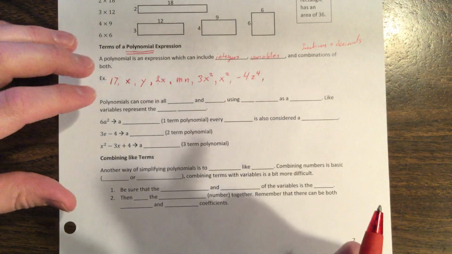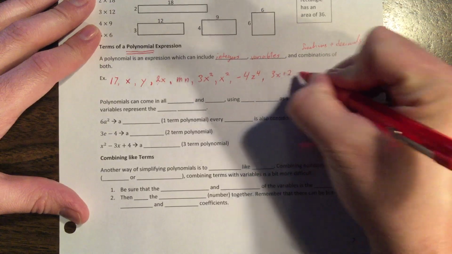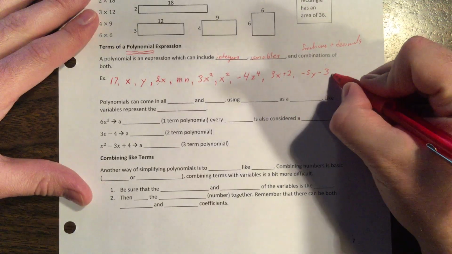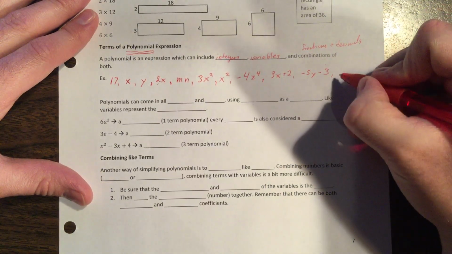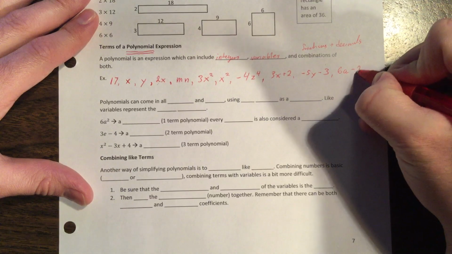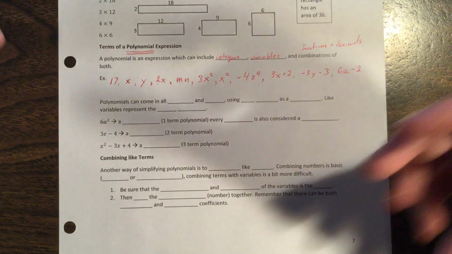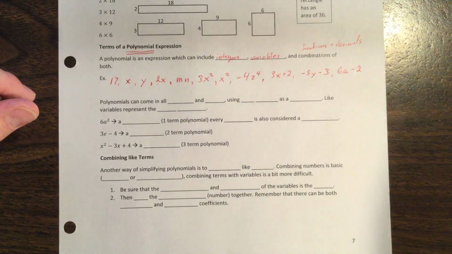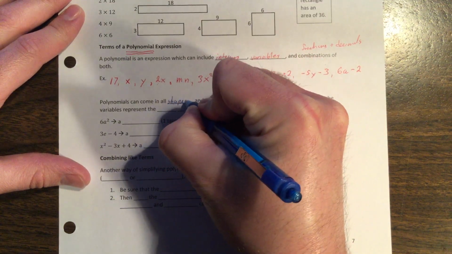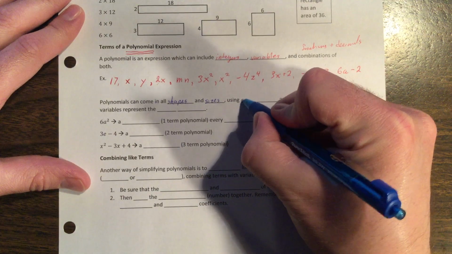And then we can start putting together multiple terms, and we'll talk about terms in just a little bit. So something like 3x plus 2, or negative 5y minus 3. Okay, and we could go on and on. There are an infinite number of combinations that we could come up with. Let's do 6a minus 2. There's another combination. So these are all combinations which we call a polynomial. Now, polynomials come in all shapes and sizes, as you may be able to see with the ones that we have up here, using any letter as a variable.